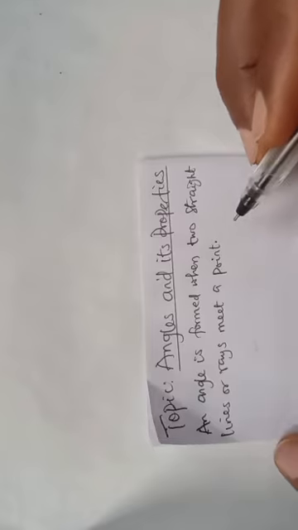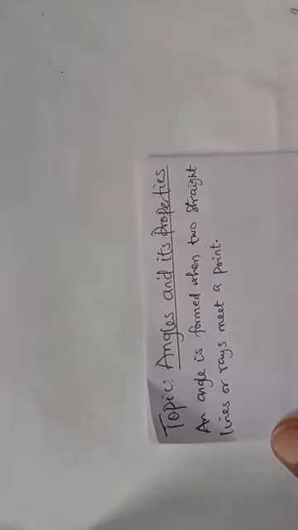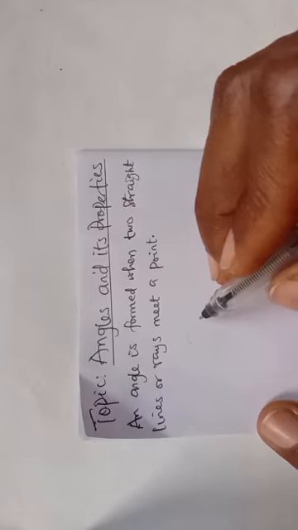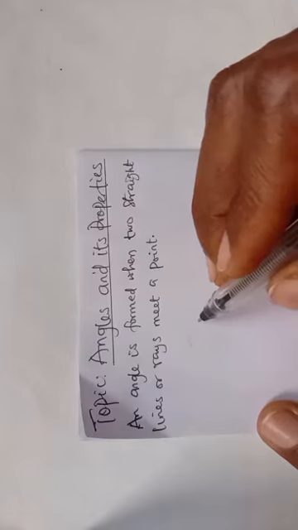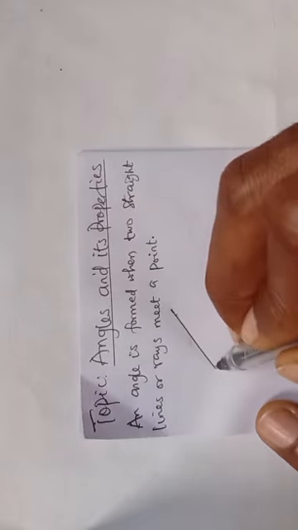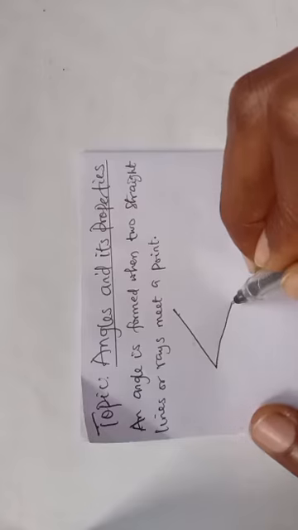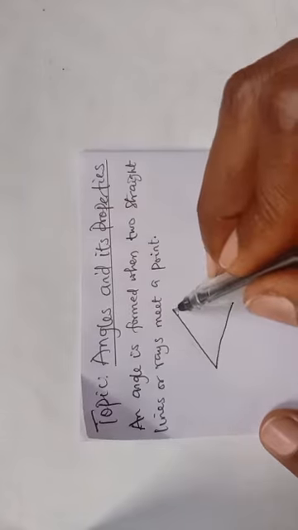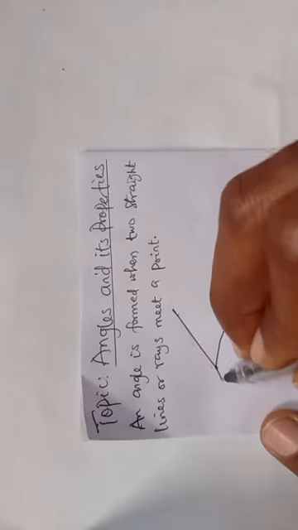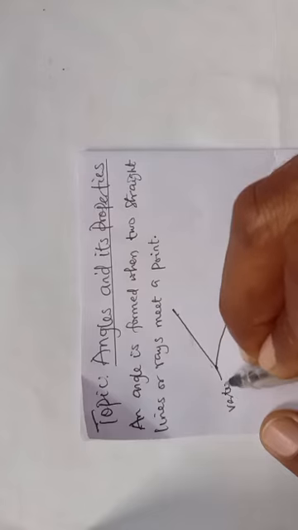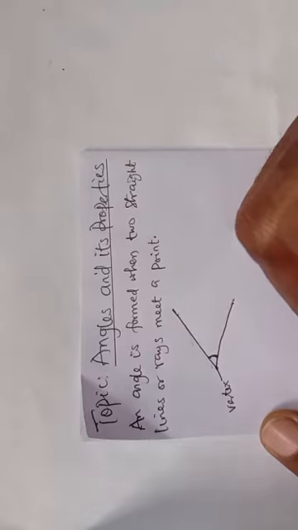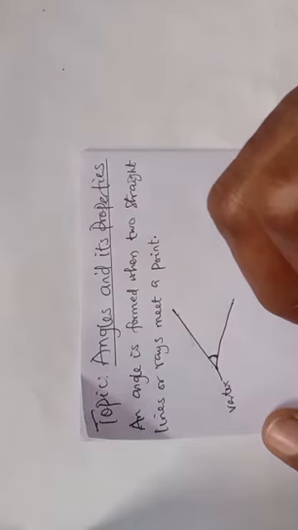Now, let me show you an example. Let's draw a simple diagram here. These are two straight lines. They meet at this point. This point is called the vertex, and the angle is formed inside here. Is that all right? Good.